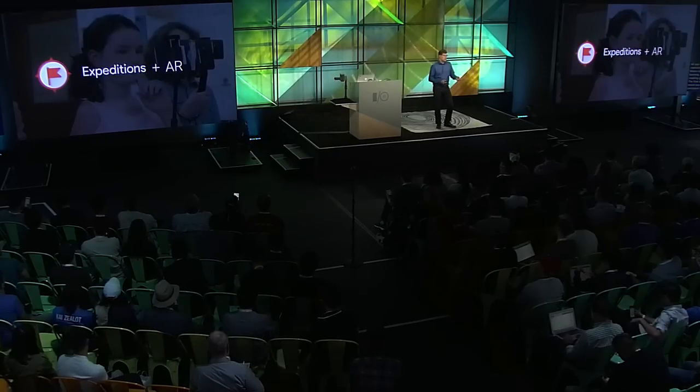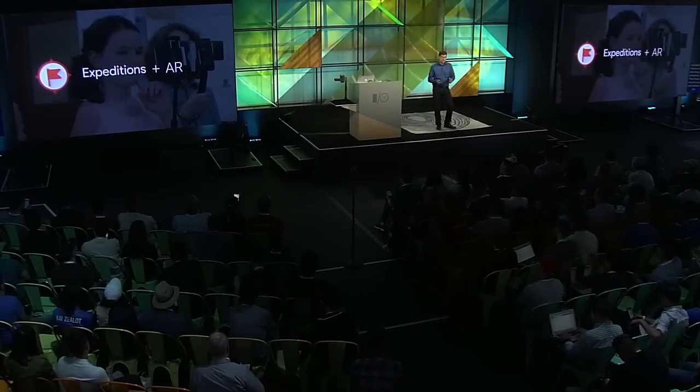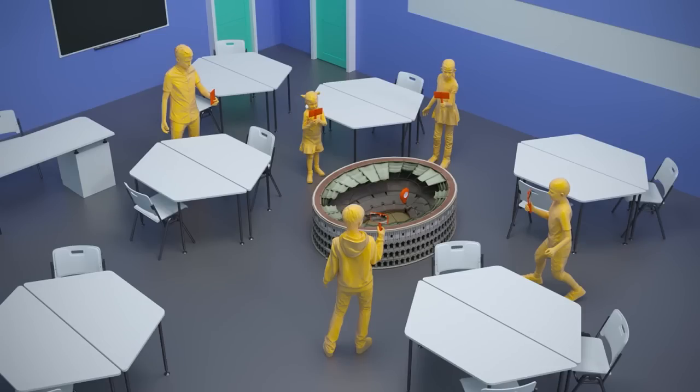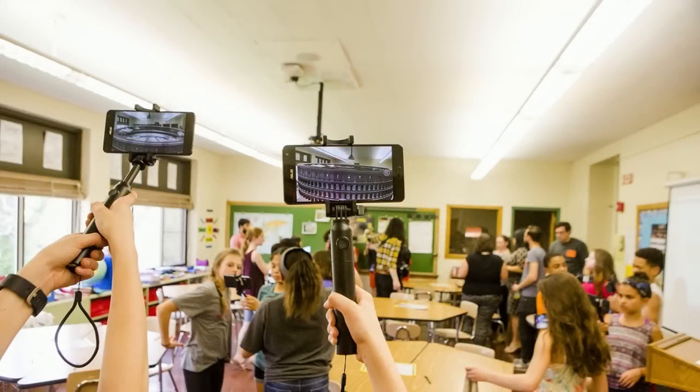As you saw at the keynote with Expeditions, when you create experiences that allow multiple people to have a shared experience across multiple devices, not only are you adding digital content to the real world, but you're also adding shared meaning to these interactions among people. We believe that's one of the most powerful aspects of AR. And VPS allows for the creation of persistent and transient maps of space on which people can experience the same AR content together.